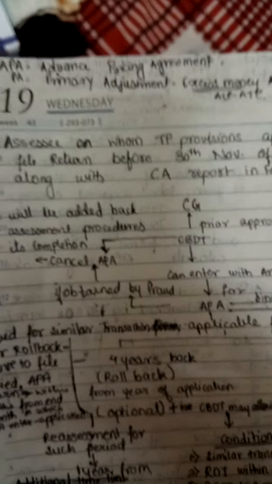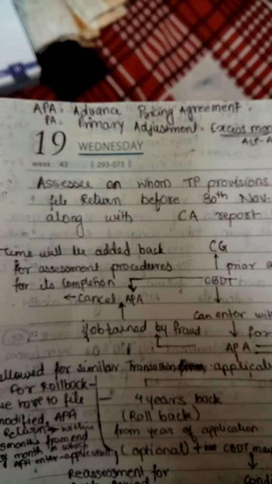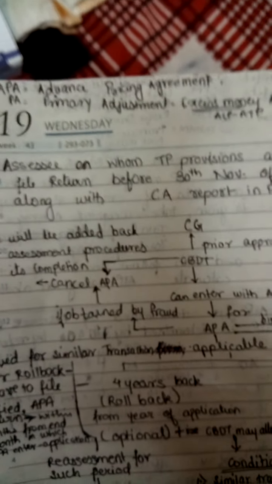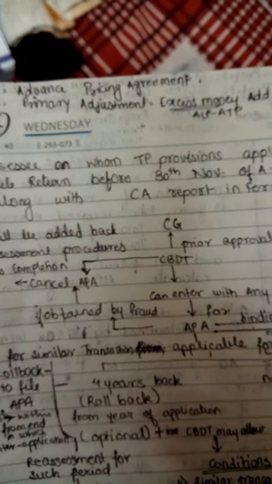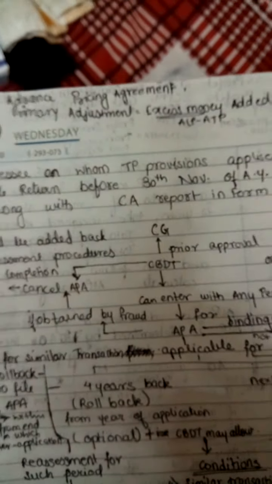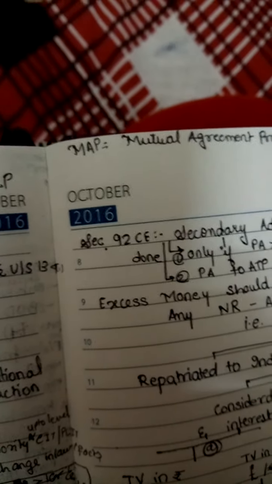Here are again some short forms I used in this entire new page, that is APA is advance pricing agreement, PA is primary adjustment, which you can say that excess money is equal to ALP minus ATP, added to the ATP is again equal to ALP, and MAP is mutual agreement procedure. Okay.